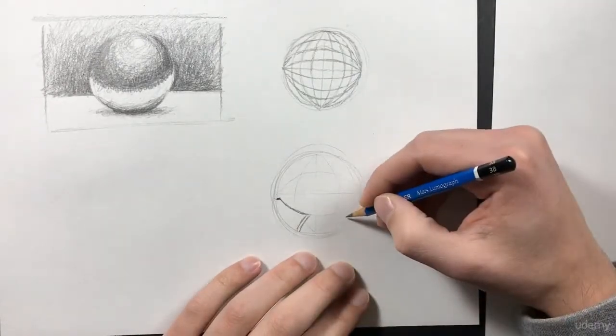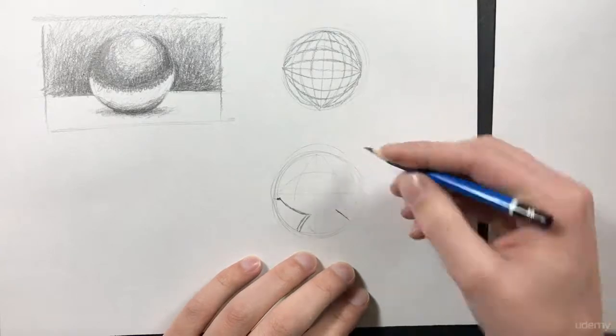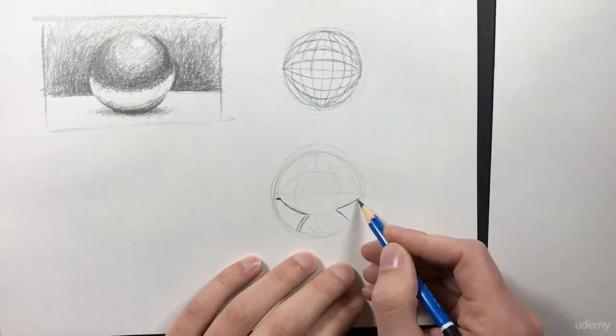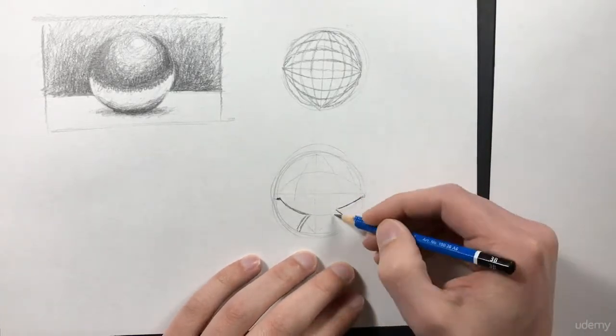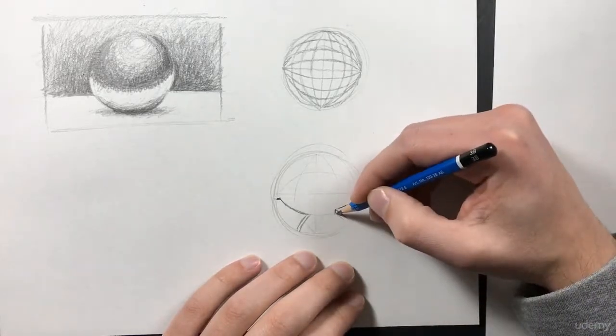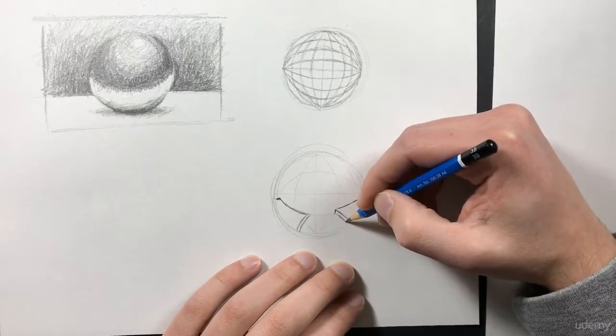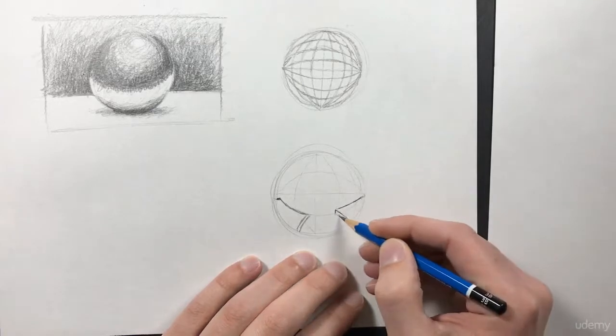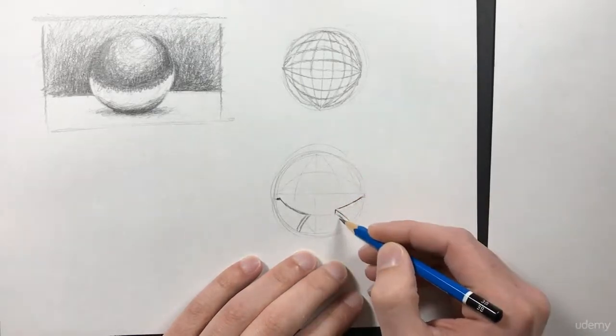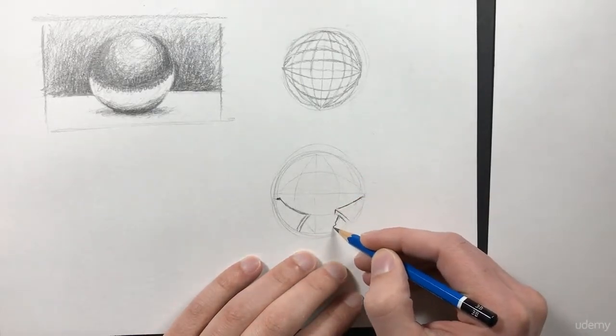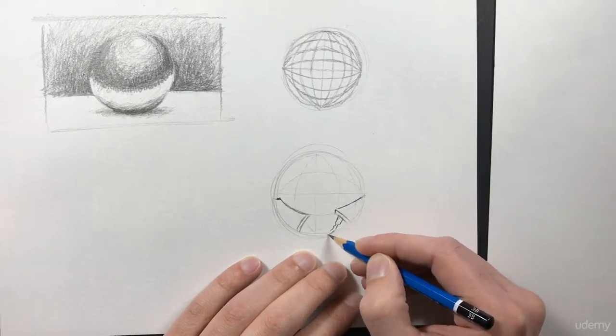So let's try adding in a table. So our table is going to be a little bit taller, and it's going to curve all the way out to that point right there. And then we can add in a leg, and the leg needs to curve with this line right here. So we'll go ahead and add that in like so.